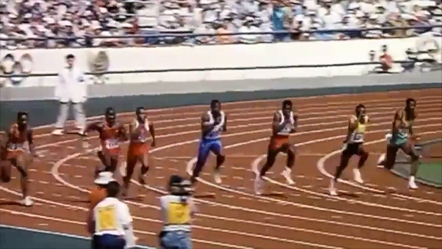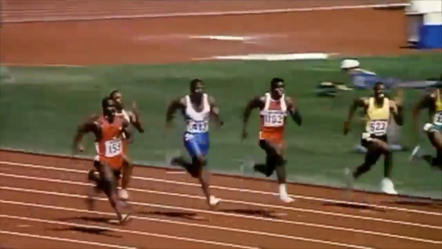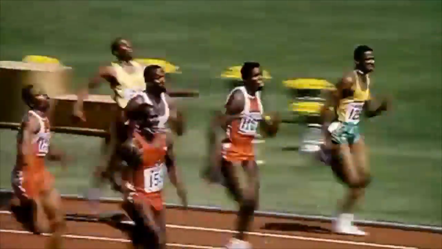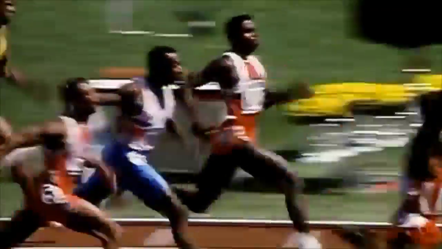What a start! Ben Johnson got a brilliant start. It's Johnson away and clear. It's Ben Johnson. Ben Johnson does it again. Unbelievable! The world record is gone again.